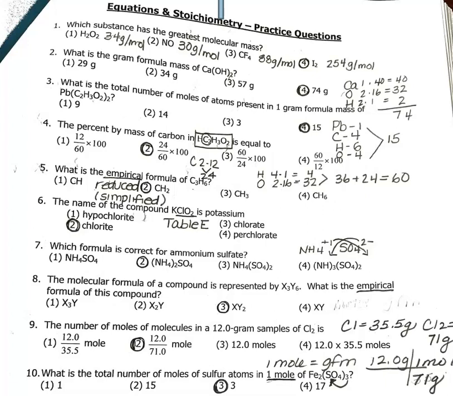On the second one, nitrogen is 14, oxygen is 16, added those masses. On number 3, carbon is 12 and fluorine is 19, but there's 4 of them. And on the last one, there's 2 iodines. So you can see that iodine has the greatest molecular mass.